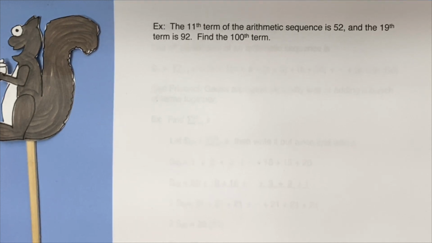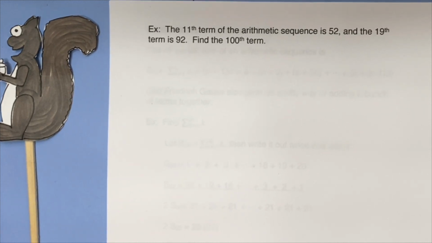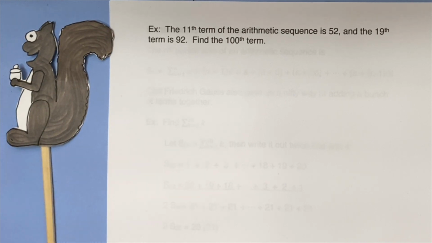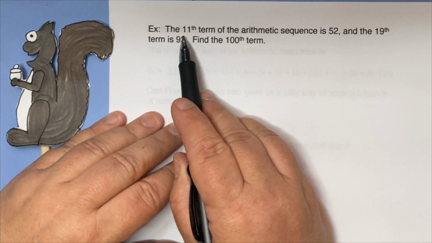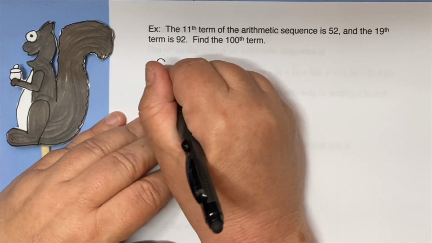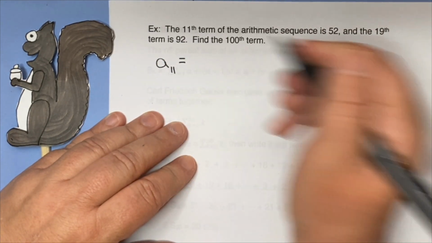Now, this gets interesting. I can give you some information and then tell you to figure out the rest of it. So, in this case, I know that the 11th term, so a sub 11, is 52.